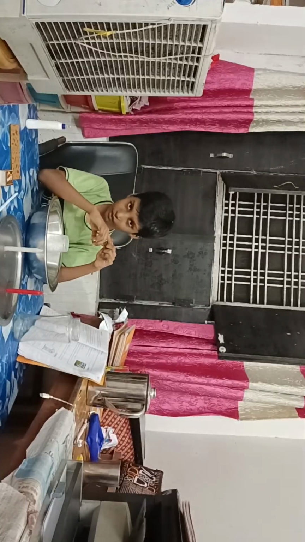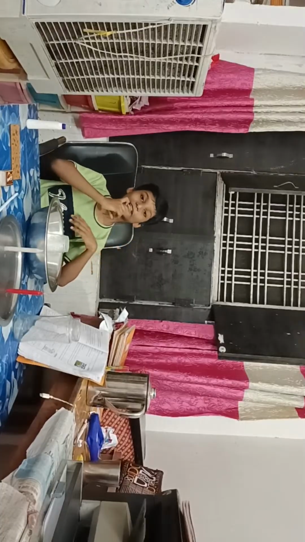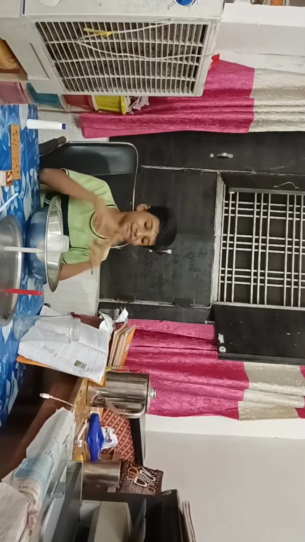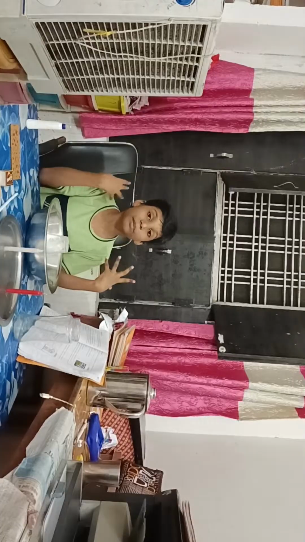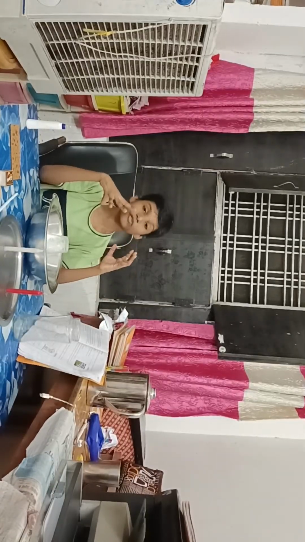And air is odorless. When we put some perfume in our room to make it smell good, the perfume gets mixed with the air we are breathing. So air itself is called odorless.